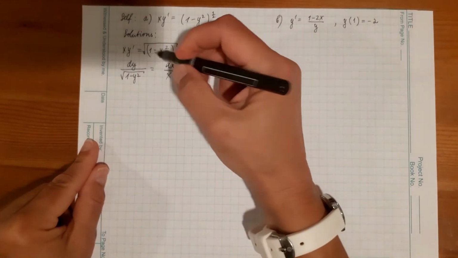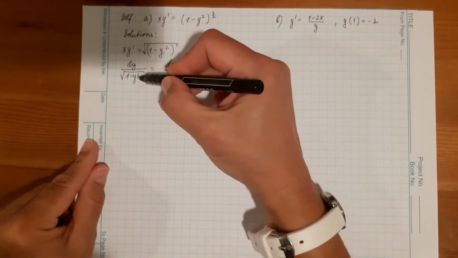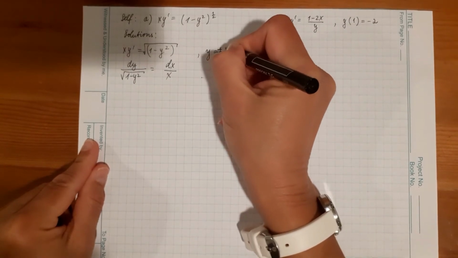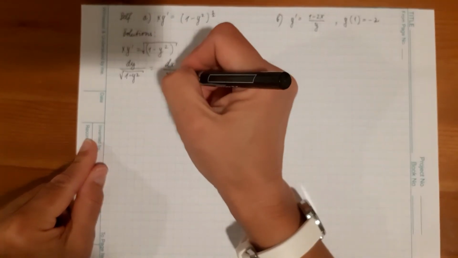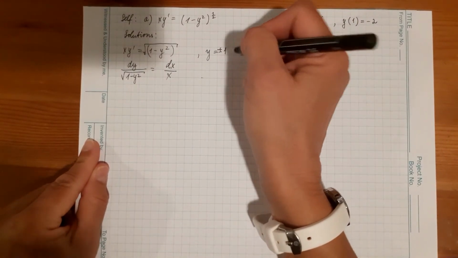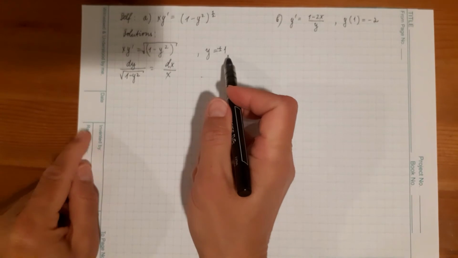I'm going to remember that when I divide by something, I'm going to exclude two solutions. So y equals plus or minus 1 is going to be excluded from this one. What are we going to do at the end? We're just going to check it, but not right now. Right now, let's solve it and then check if it's a solution.